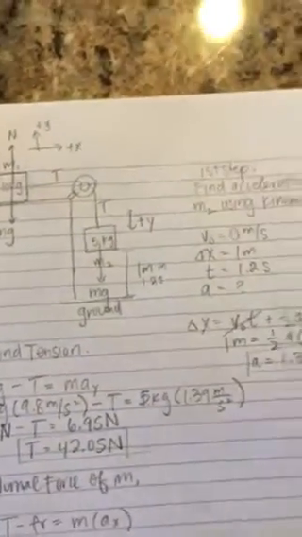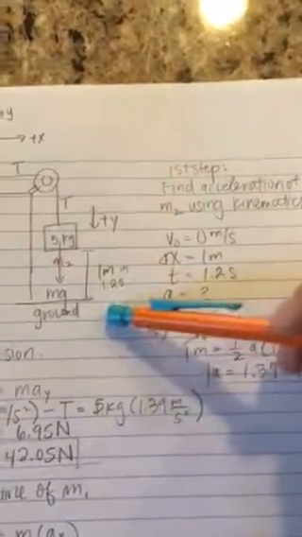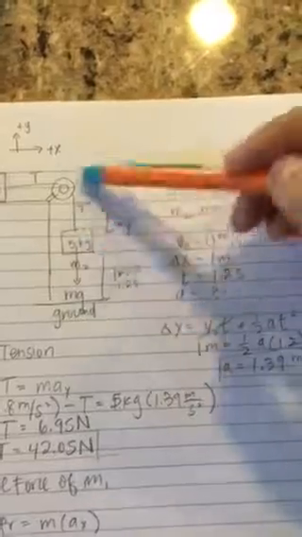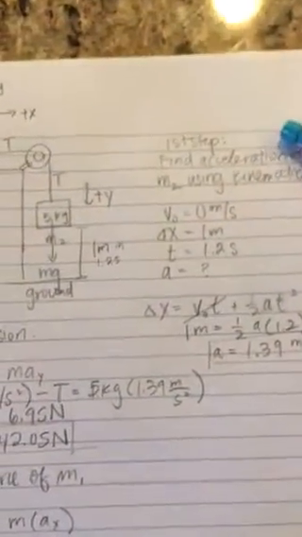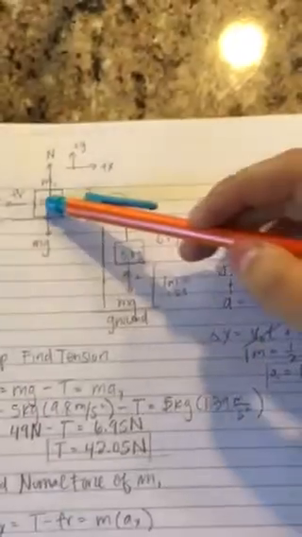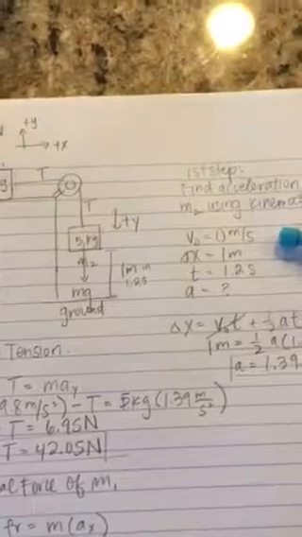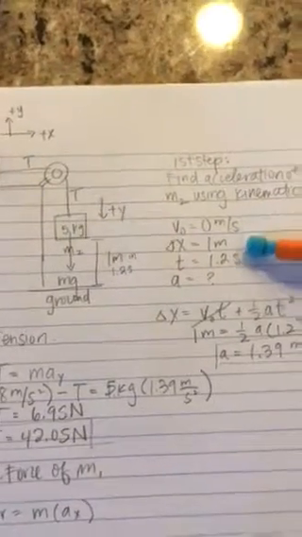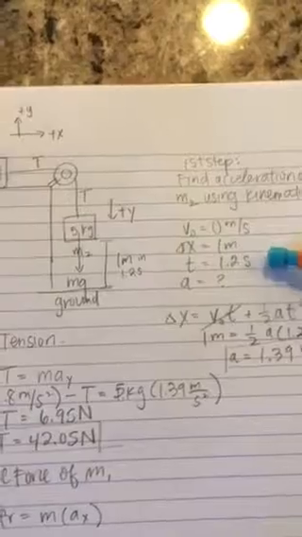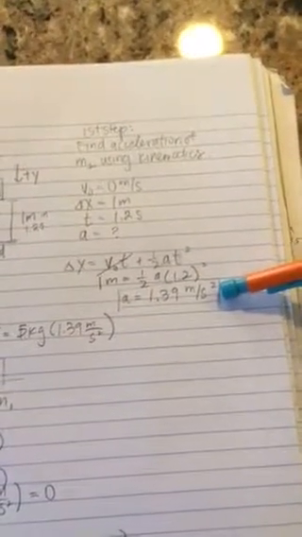So first, I wanted to look at m2 because it gave me a lot more information which I can use, since it's connected by a pulley, to solve for m1. So the first step is to find the acceleration of m2 using kinematics. We know that it's falling, and this acceleration is going to be the same as the acceleration in this direction because it's connected by a pulley. So I know that it starts from rest, which means 0 meters per second. I know that the distance it falls is 1 meter and the time is 1.2 seconds. So I used this kinematic equation and I solved for the acceleration of m2, and that would be 1.39 meters per second squared.